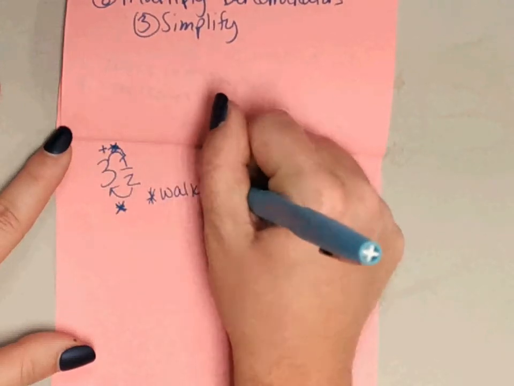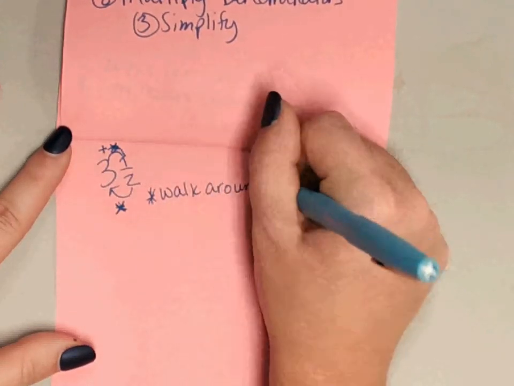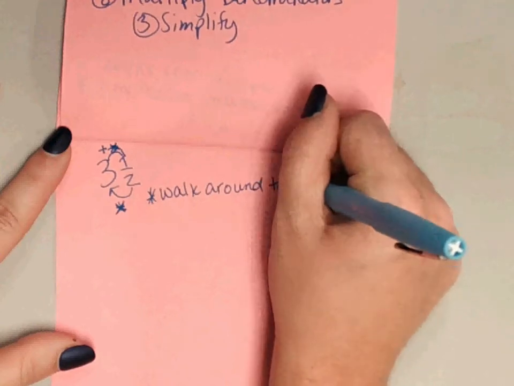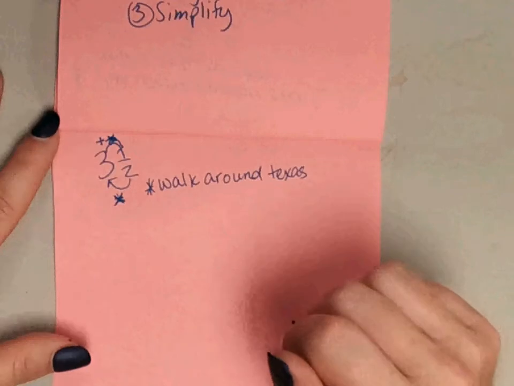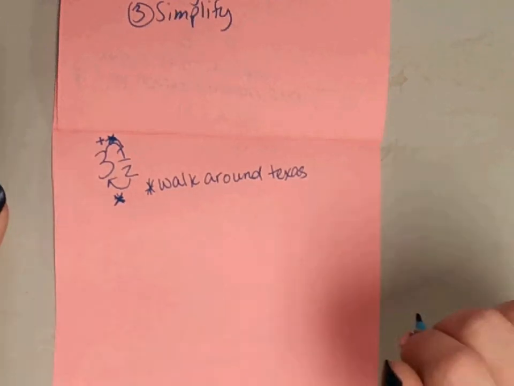Okay, so that's our walk around Texas. Some people call it rock around the clock. Some people call it around the world. Whatever you want to call it, I'm good.